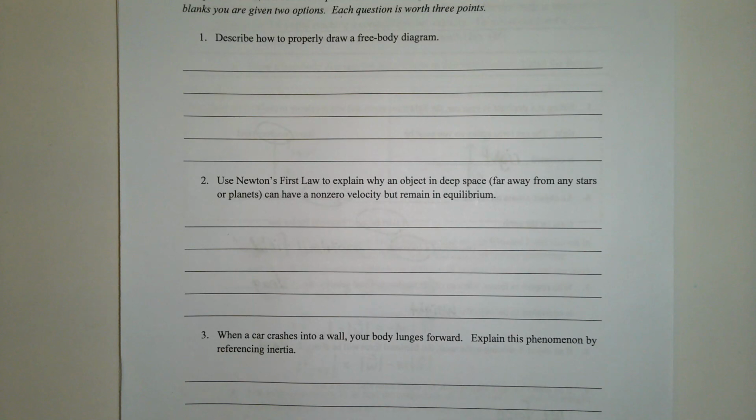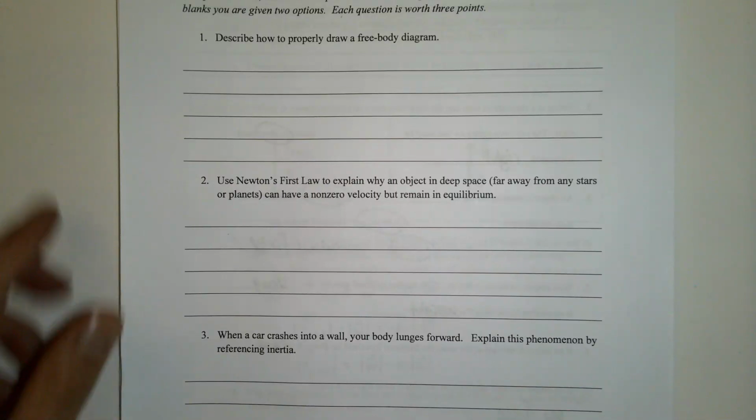If our net force is 0 and we're in deep space, we don't have a gravitational force acting on us, we don't have friction, we don't have any of that, then it remains at whatever velocity it was traveling at. By equilibrium, we mean that velocity does not change. That velocity could be 0. That velocity could be some non-zero number. In equilibrium, that velocity is just not changing.